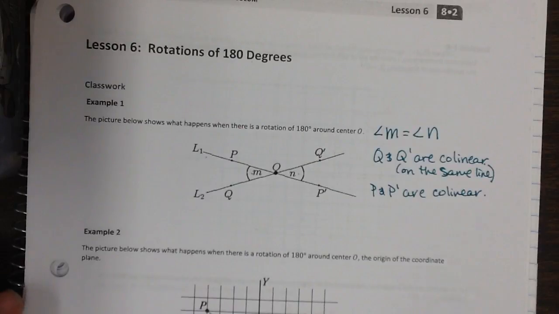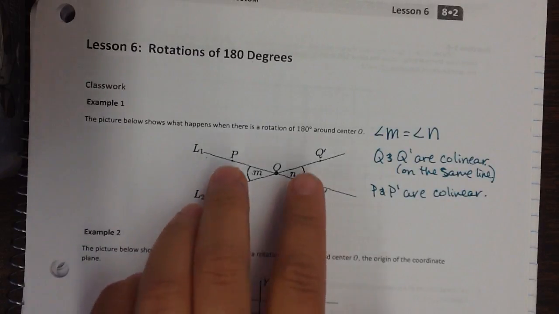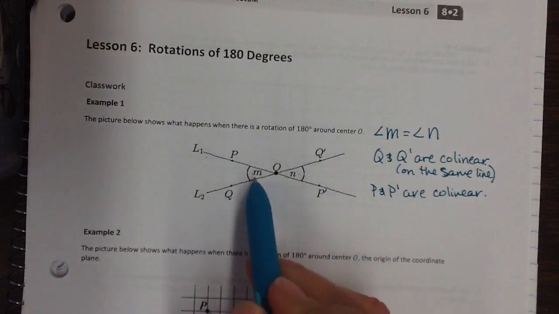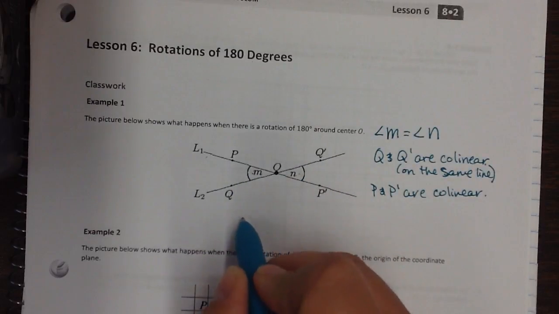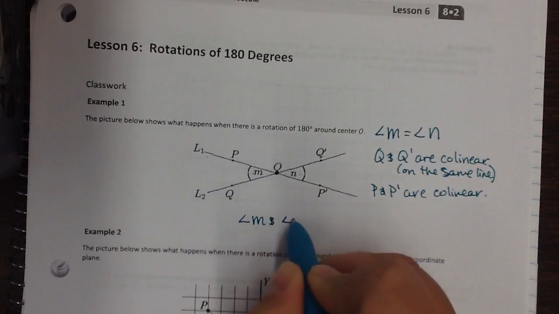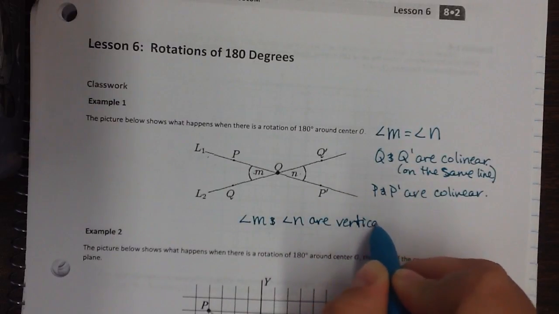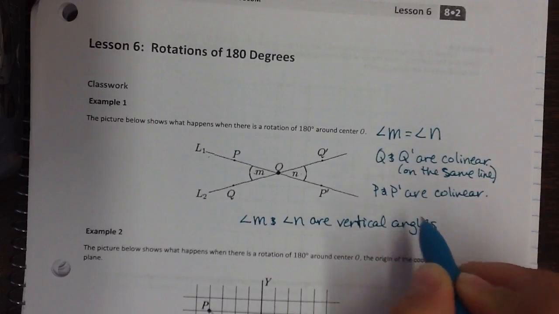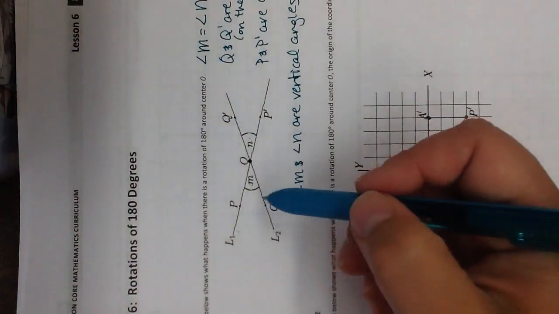When we rotate 180 degrees, it's very important that you know that the angles are going to be the same. And when they're across from each other, you should know what type of angles they are. You studied this in 7th grade. Angle M and angle N are vertical angles. They're vertically across from each other. If you turn your paper like this, they're vertically across from each other.